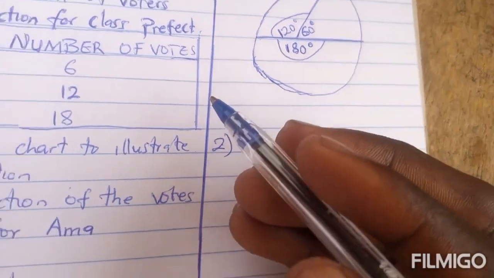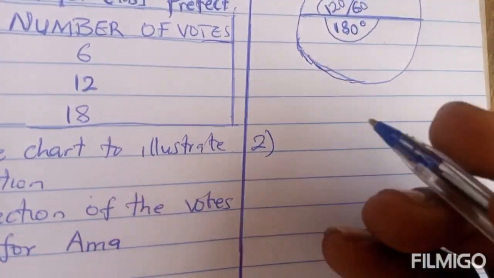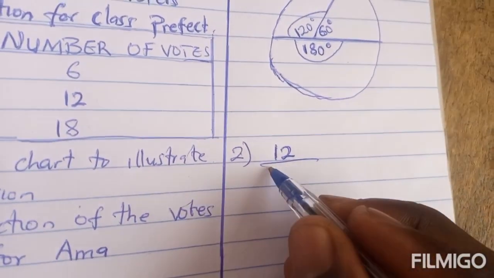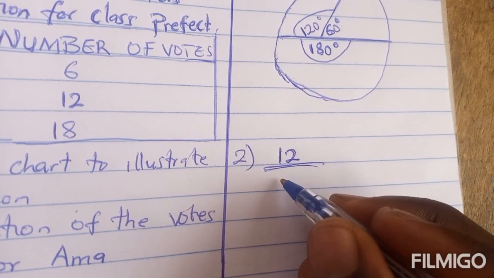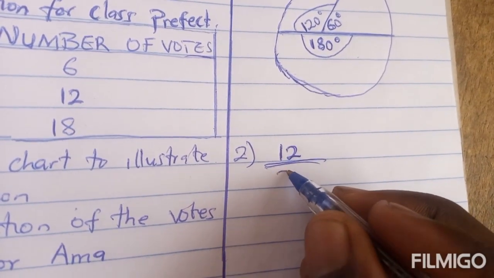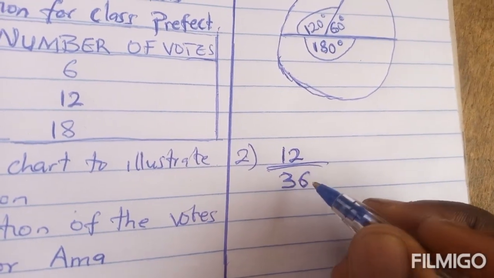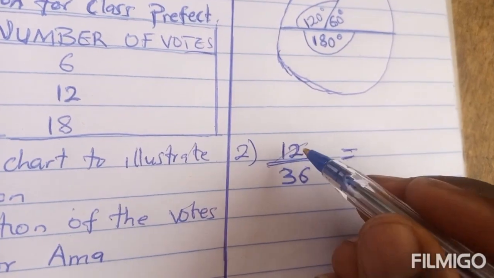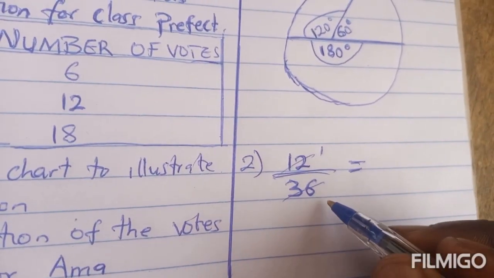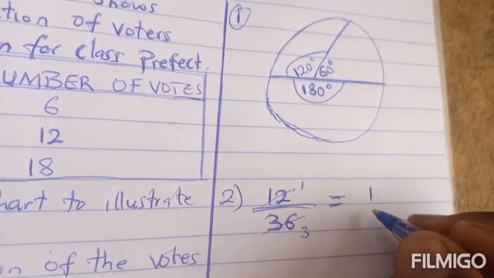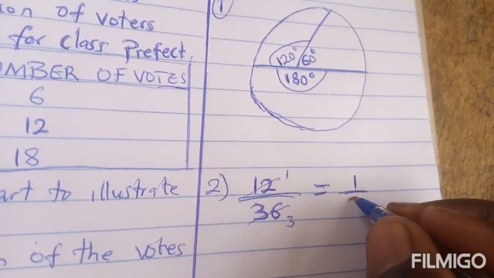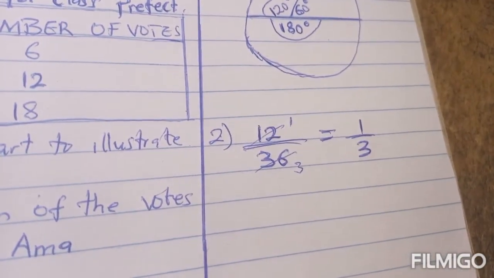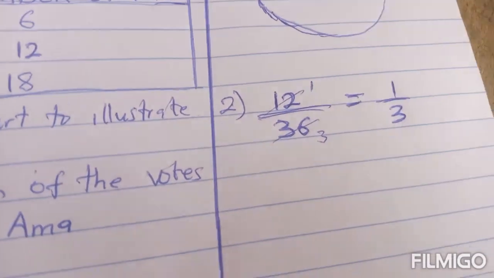So let's see. Ama is having 12 here, so 12, and we divide by the total number of all the votes. So all the votes is what? Is 36. So let's see. 12 will go into 36 three times, so we are having a fraction as 1 over 3. So this is the end of the pie chart.